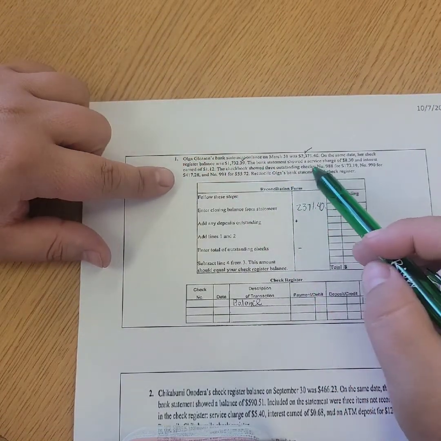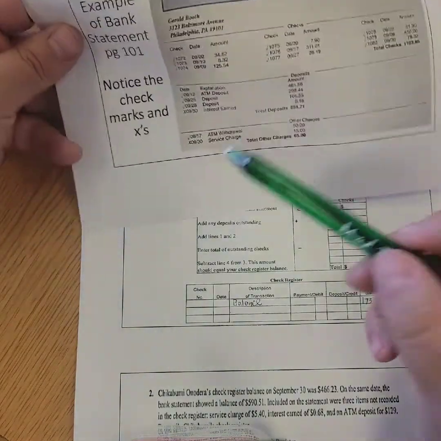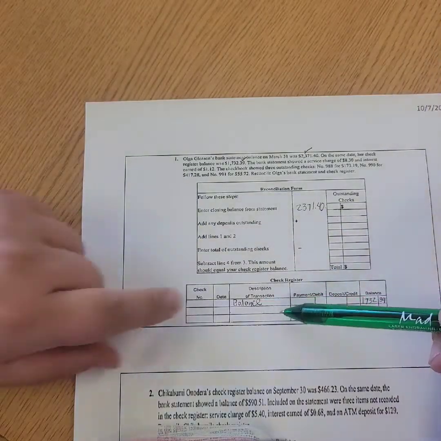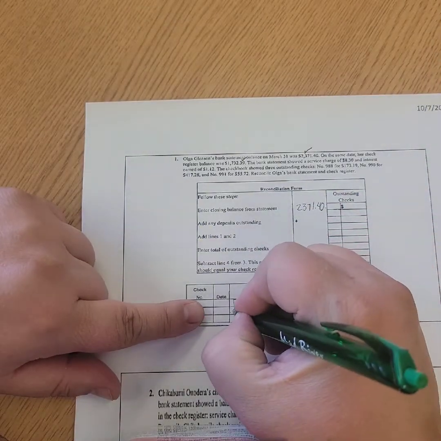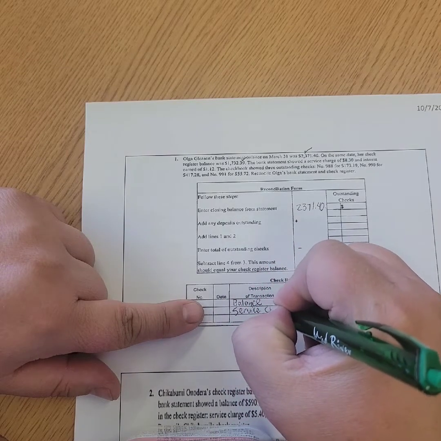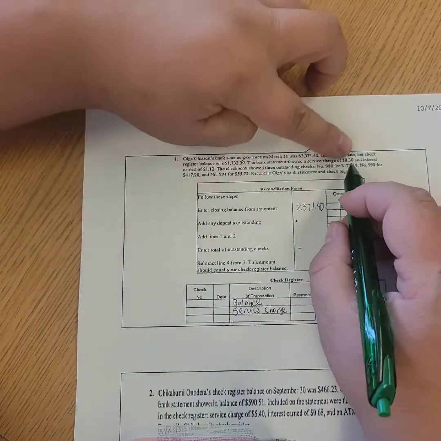The bank statement showed a service charge, so that means this thing showed a service charge. So the bank already knew about it. This didn't know about it. So we're going to put a service charge of $8.30.